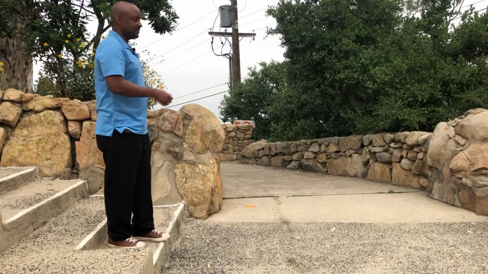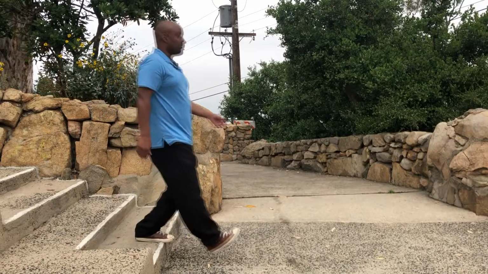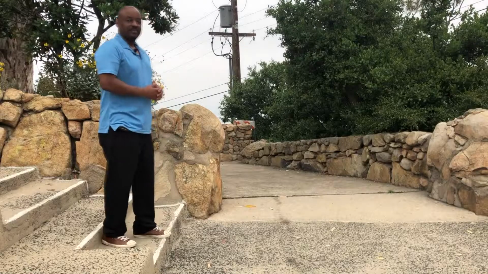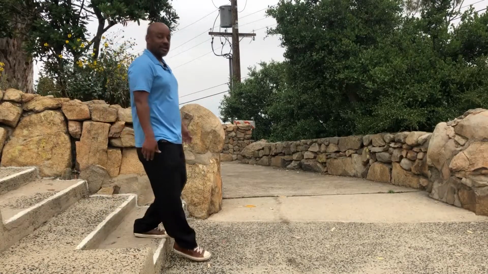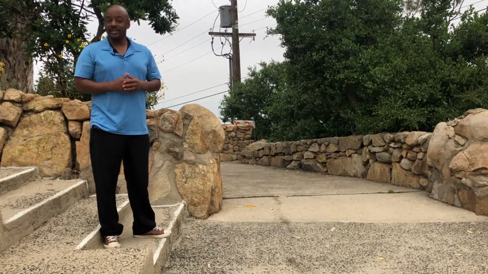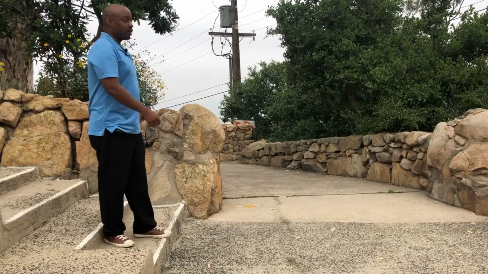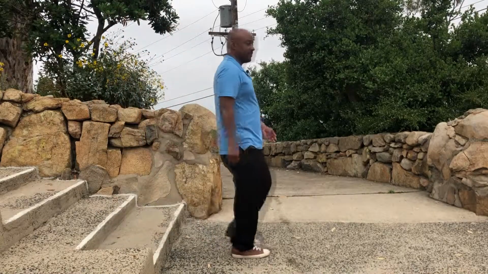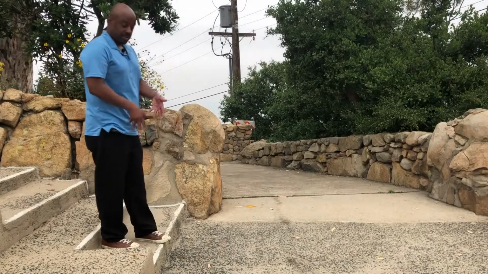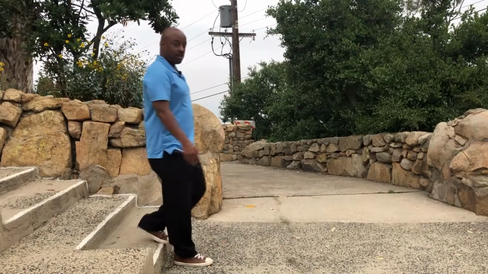Demonstrating again, walking off of a curb, and walking down a stair. You'll notice the arm swing is different because the rotation of the body is different. When I go off of a curb, my left arm is swinging forward. When I go downstairs, my right arm is swinging forward.